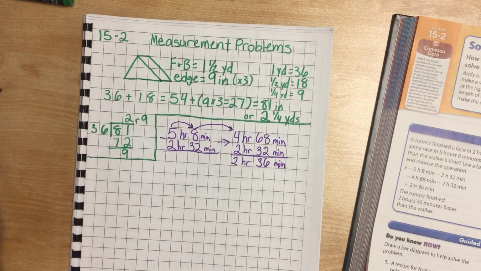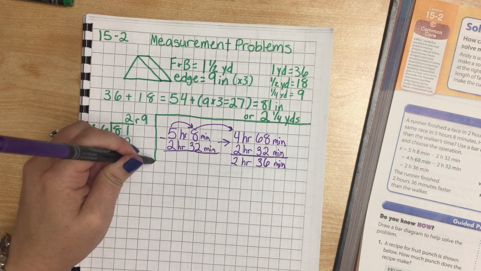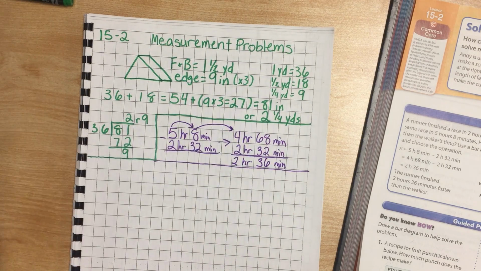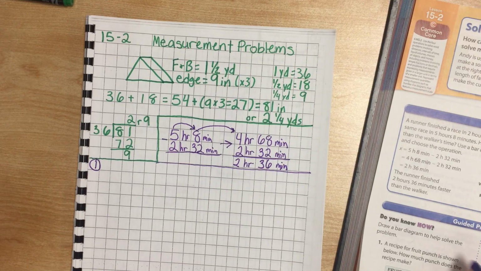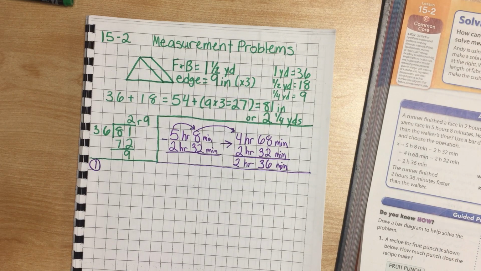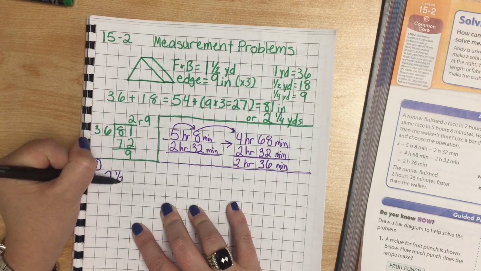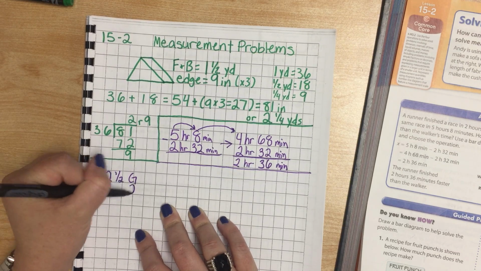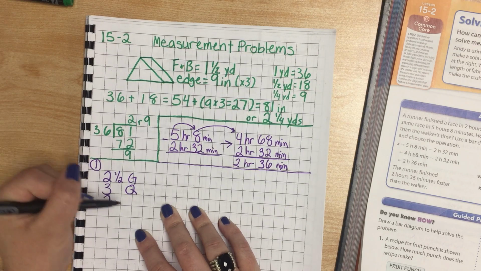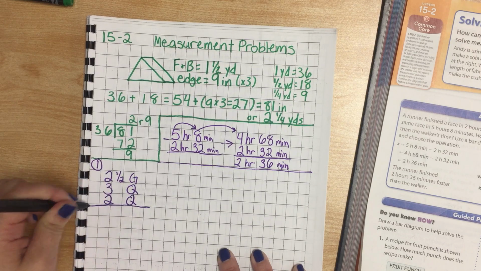All right, last one that we're going to do. The fruit punch recipe. So again, I'm going to just separate that guy. He's got a nice little box to himself. We're on the guided practice, so number 1, guided practice. A fruit punch recipe is shown below. How much punch does the recipe make? So I'm looking at 2.5 gallons of orange juice and 3 quarts of cranberry juice and 2 quarts of apple juice. It wants me to know how much in all it makes.